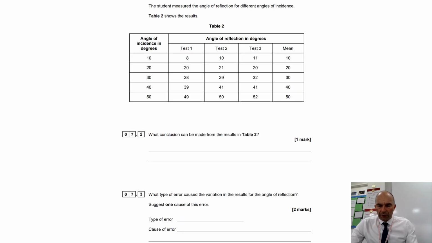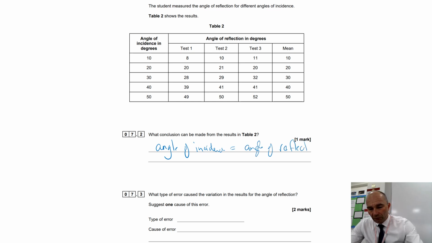Now, the student measured the angle of reflection for different angles of incidence. What conclusion can be made from the results in table 2? Well, the results should be angle of incidence equals the angle of reflection. And that's it. Nice, easy mark.